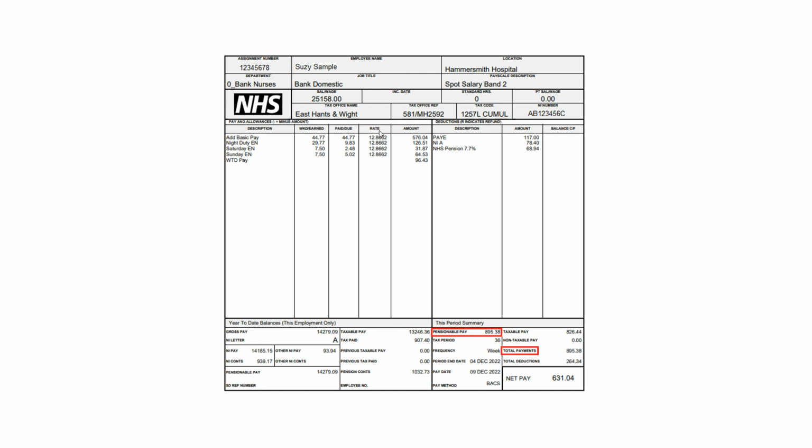If, for example, we add up all the amounts in the total column excluding the WTD pay and multiply these by 12.07%, we will find that it is the same figure provided to us in the holiday pay line. In this example, we can add the first four lines, the add basic pay, the night duty, the Saturday, and the Sunday enhancements, and get a total of £798.98. If we multiply this total by 12.07%, we come up with a figure of £96.43, and we can see that this matches the figure on our payslip.